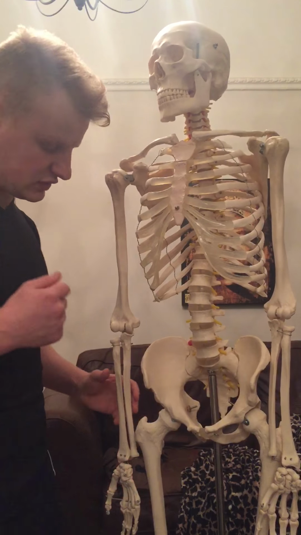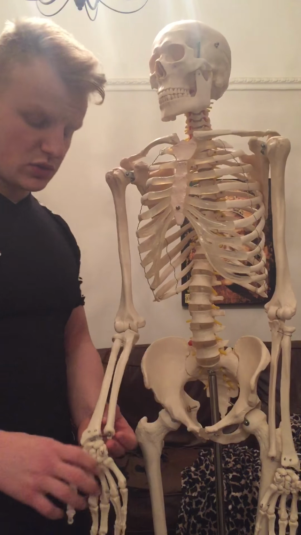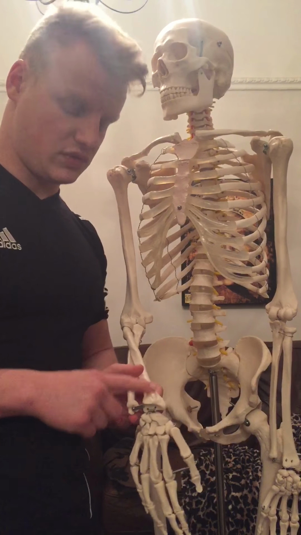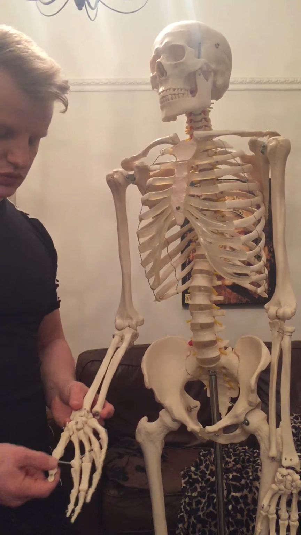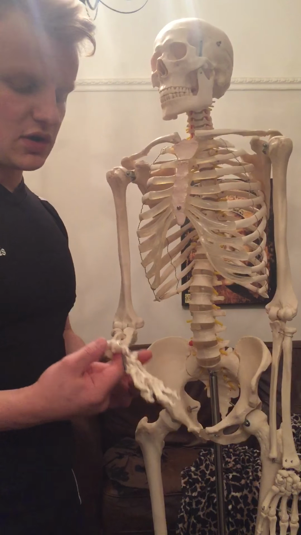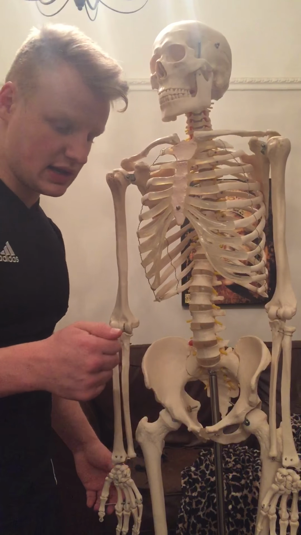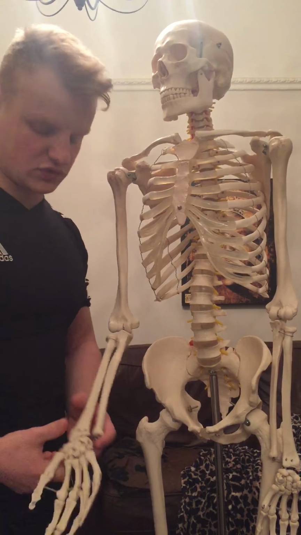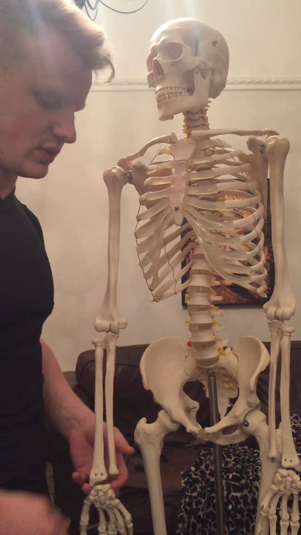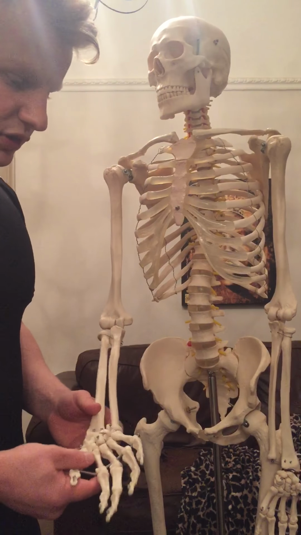And then we've got extensor pollicis brevis, which originates from the posterior aspect of the radius and inserts to the proximal phalanx of the first digit. And what this does is this extends the thumb, and it also plays support in providing radial deviation movement as well. And that's the extensor pollicis brevis.